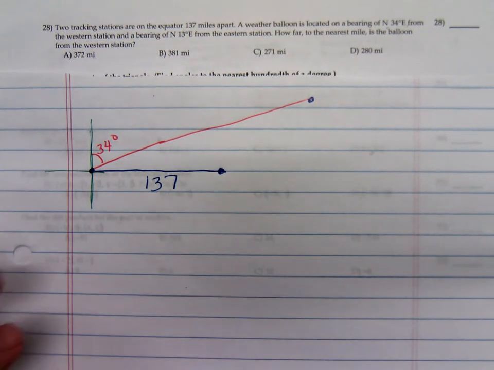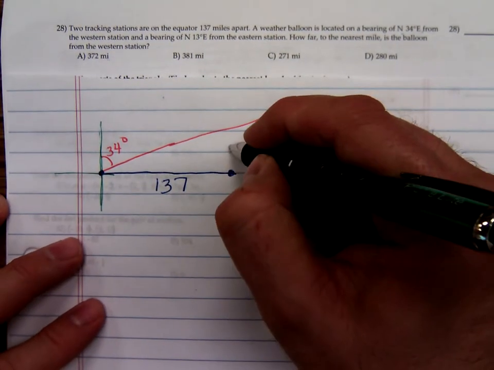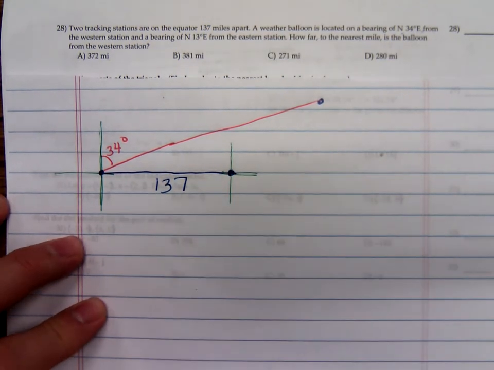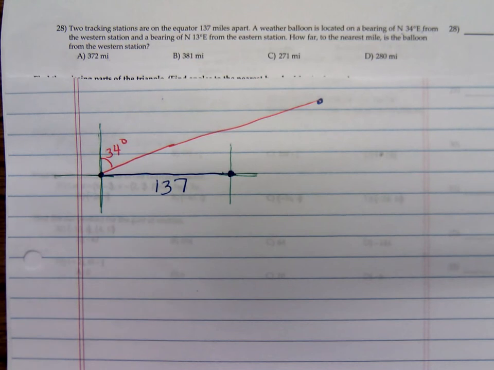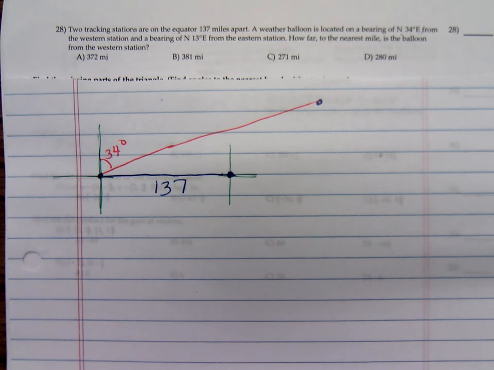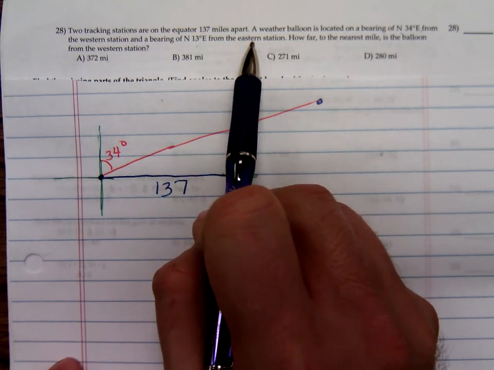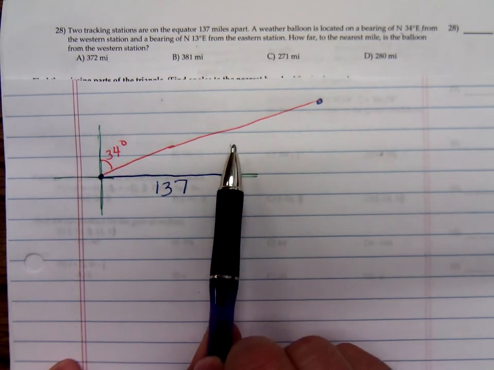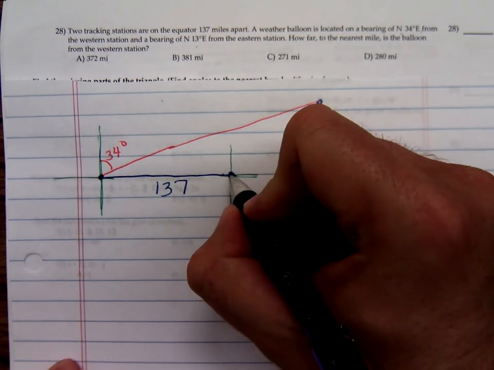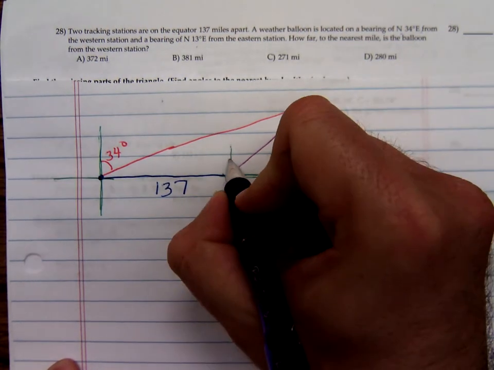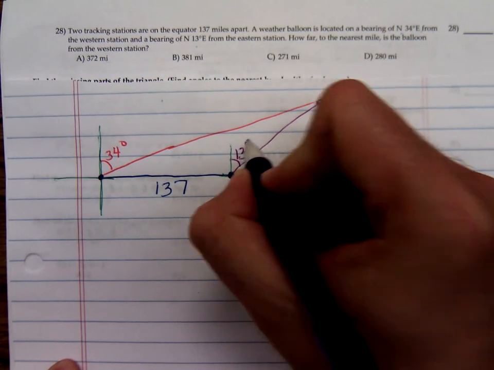And then you do the same thing here. Drawing your north, south, east, west grid, or at the very least, drawing the due north grid. And it's on a bearing of north 13 degrees east from the eastern station. So starting at due north, move 13 degrees due east.